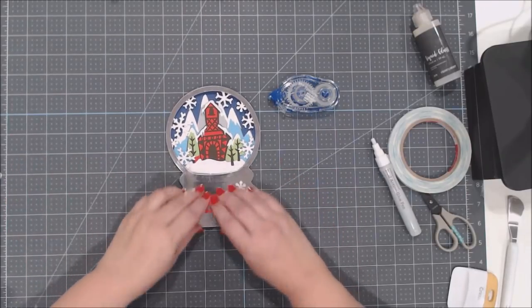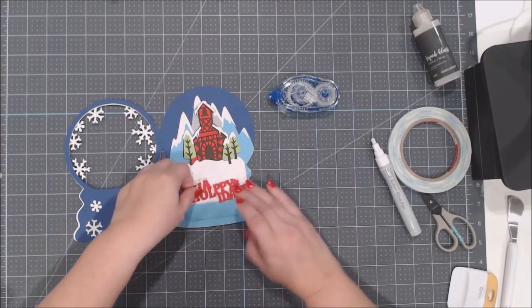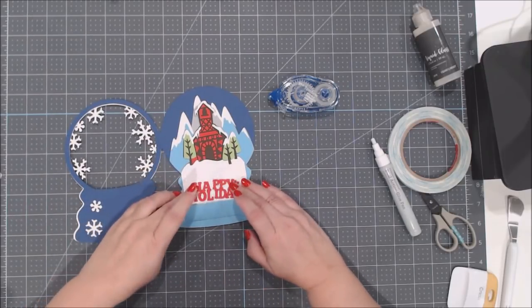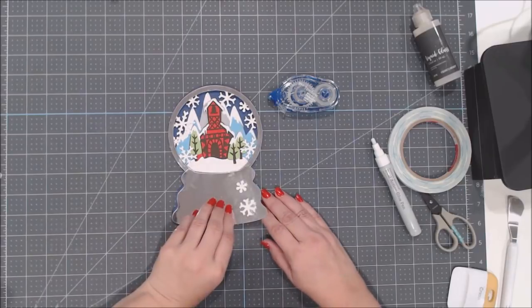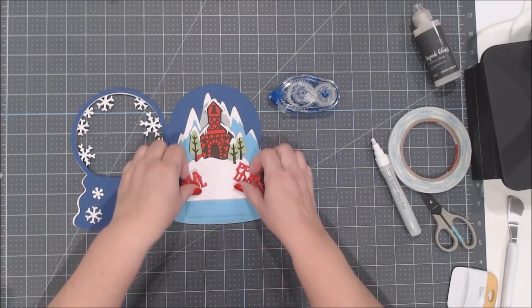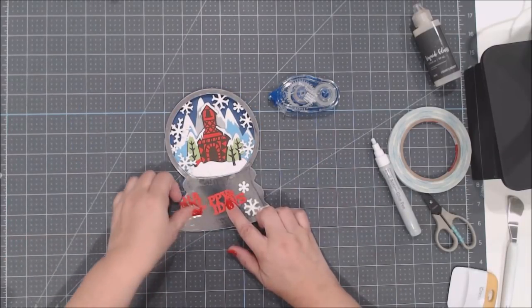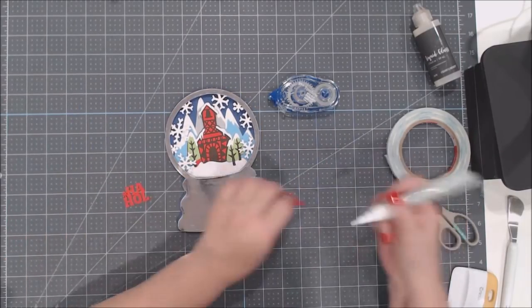That's what I thought looked best. Or you could always put it here on your insert piece, because it's not going to show, and then when they open it up it says Happy Holidays. So it's really whatever you prefer. I like putting it on the front of the card, so that's what you're going to see me do right now.